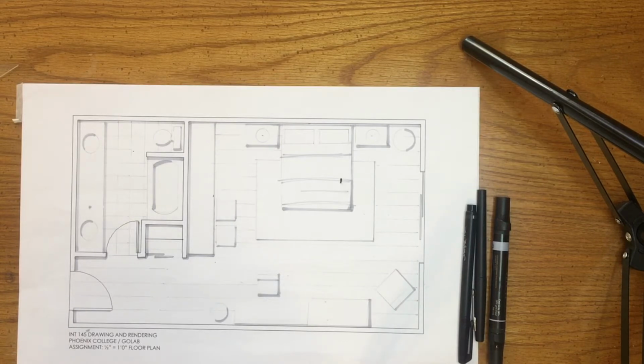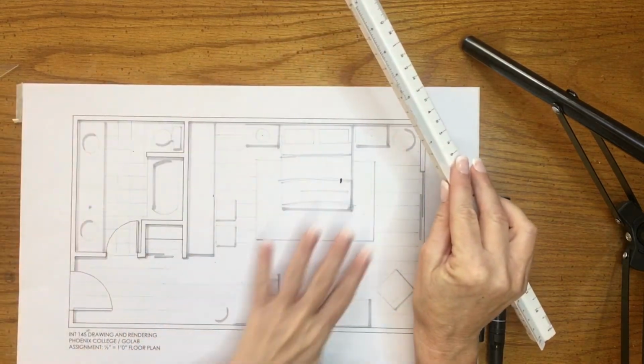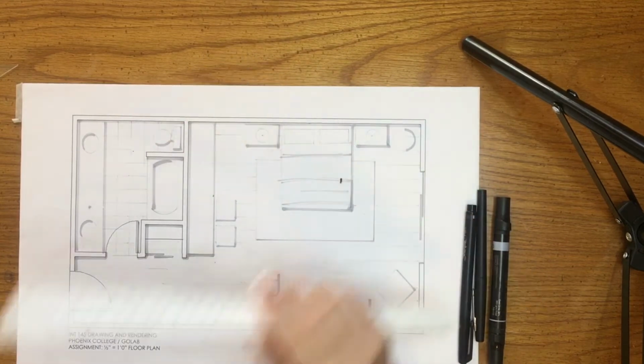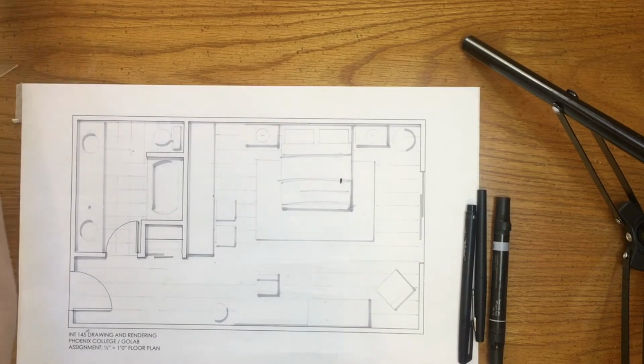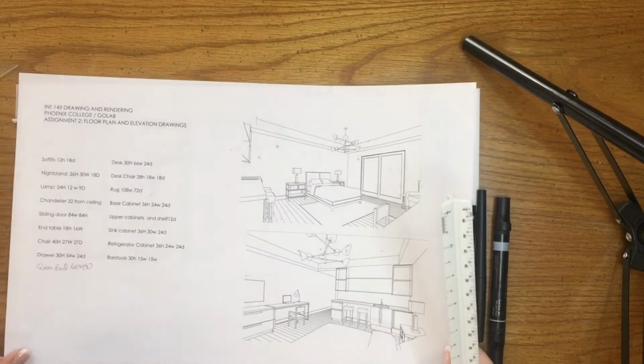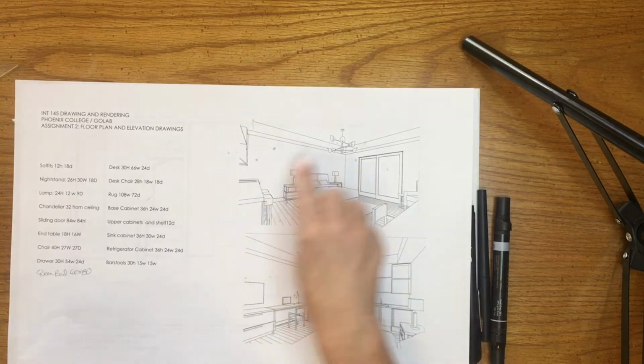So you're going to want to place in the furniture, and I'm just going to give you some general dimensions, and they are posted under the module. So you were given this handout, as well as this is in the lecture. What you have here on the right is just a perspective of what the room will look like. By the end of the semester, we will have drawn the floor plan, we will have drawn elevations, and eventually we will draw this perspective drawing. So this is just an idea of where we're going.